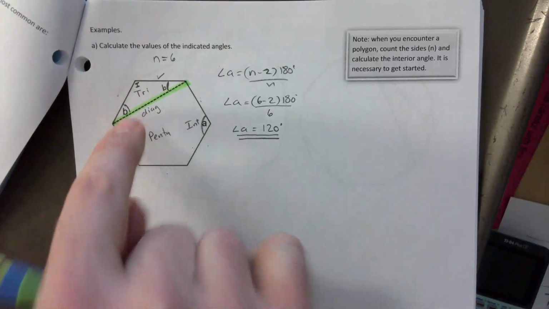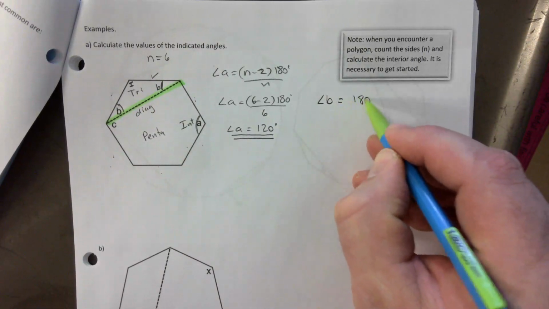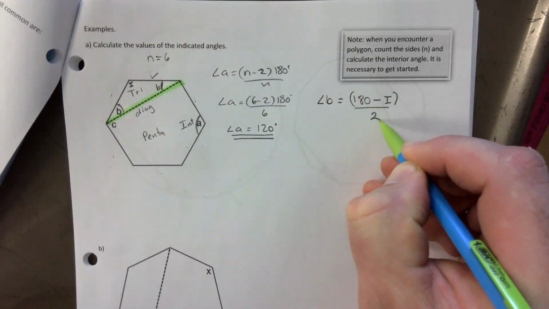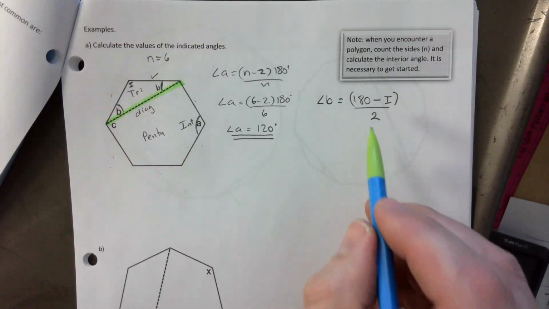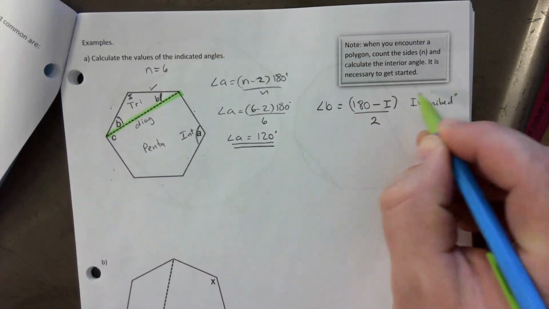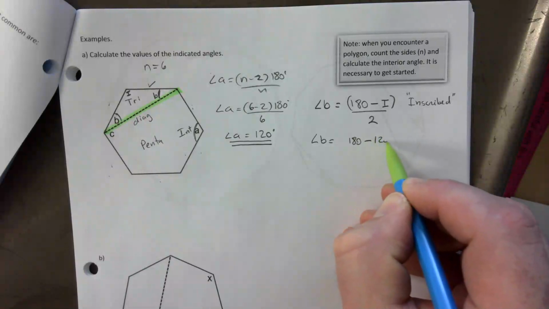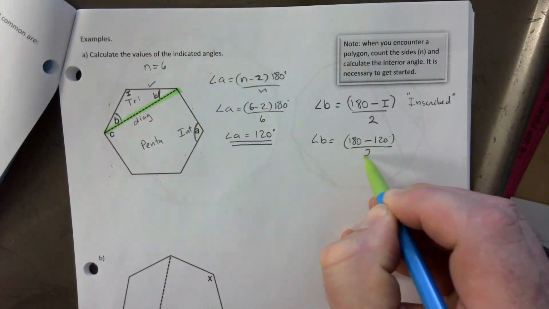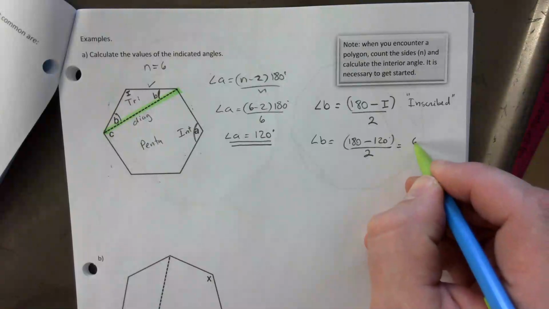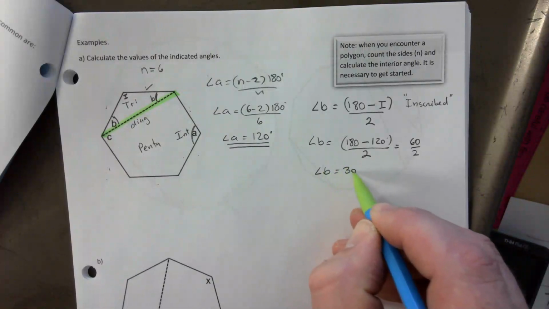So let's find B. Angle B is going to be 180. You're going to look at your study sheet, and you're going to know that it's this one. Okay? We use this one for inscribed. I will just write that down, inscribed. Angle B is 180 minus 120. Make sure you do the brackets. If you don't do the brackets, you're going to get this wrong. 180 minus 120, we can do some mental math here. So angle B is 30 degrees.